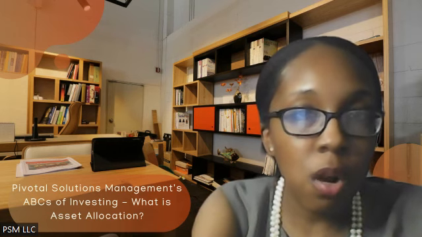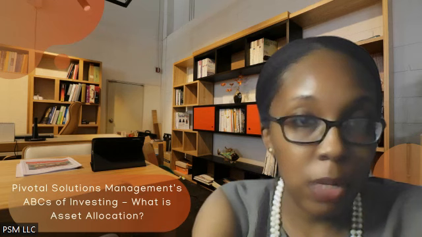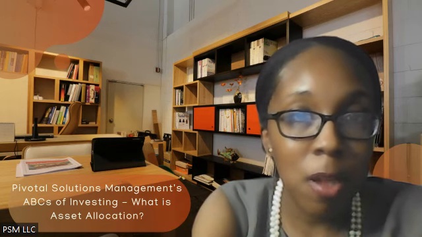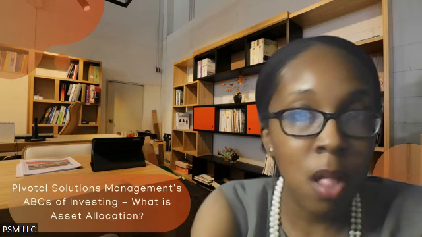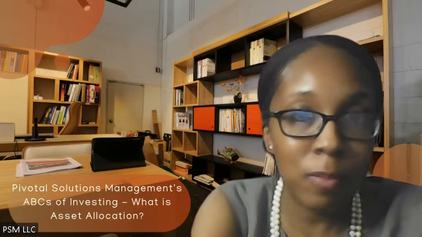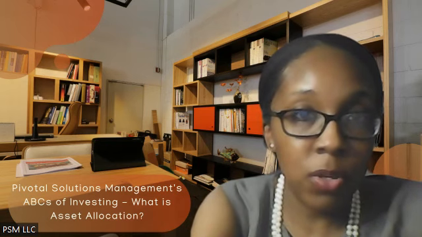The overall goal of asset allocation is to lower your investment exposure to the swings and movements of the market, but at the same time increase the potential return that you may generate from investments. Please note that asset allocation does not offer any guarantees on investment returns, nor does it eliminate any risk associated with investments.